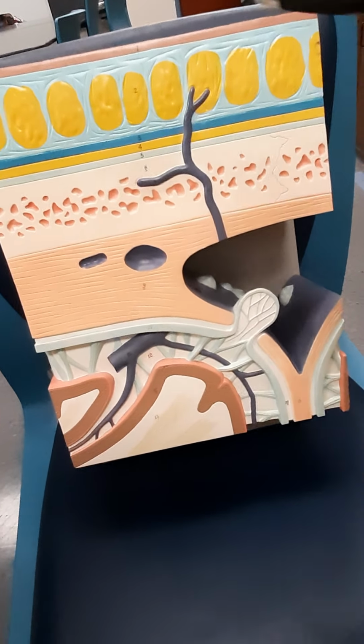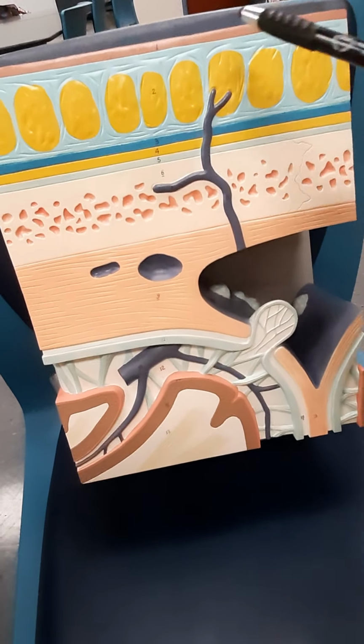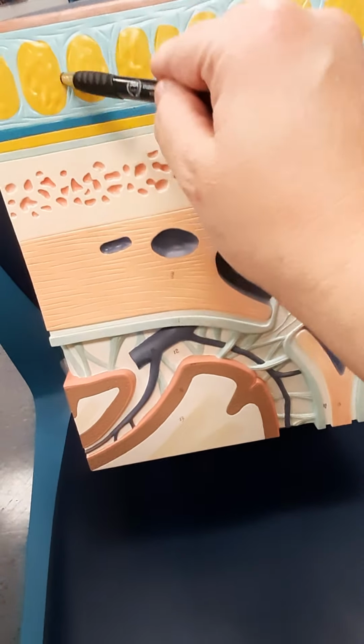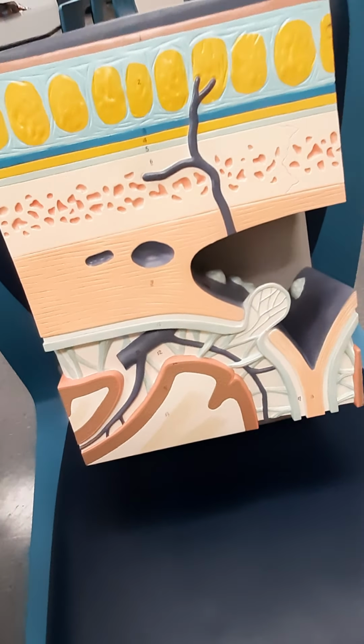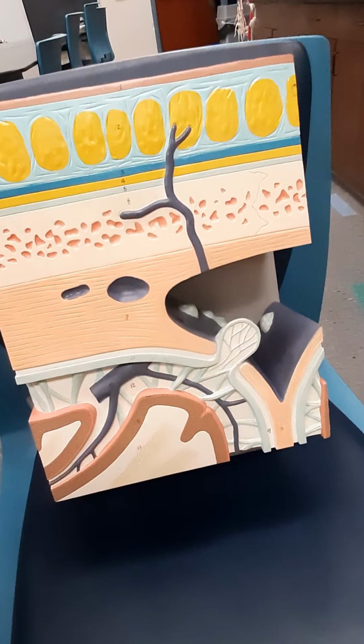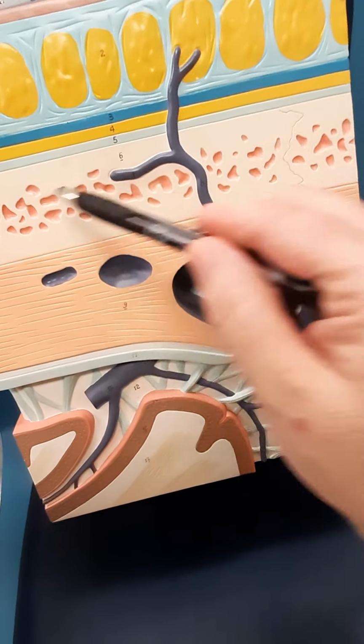Starting with number 1 up at the very top, of course, that's your skin. This skin layer, the epidermis of the skin, right? In particular, number 2 down here, look at all these little fat deposits, adipose tissue. So that would be the hypodermis. Then we actually get down into this portion here, the skull. So this is part of your cranial bones.